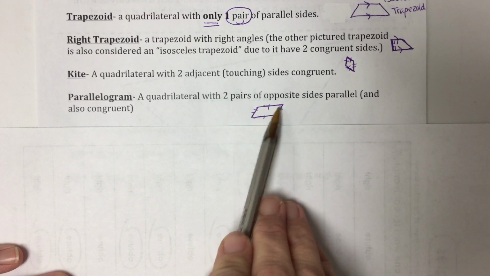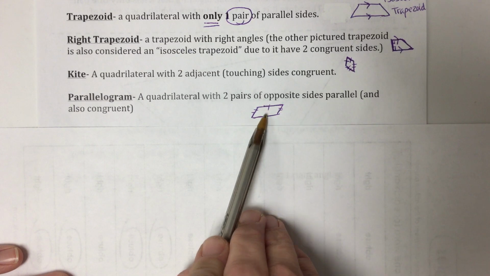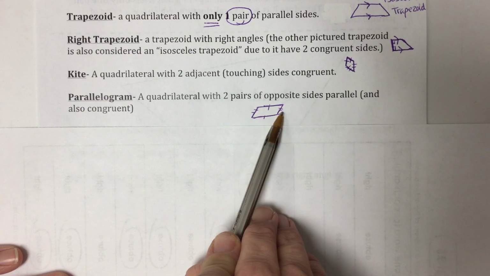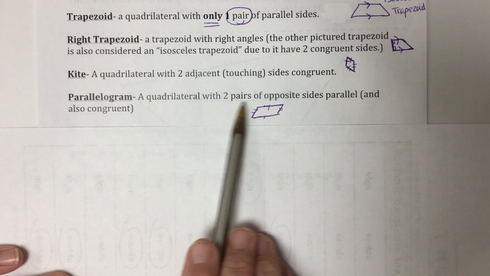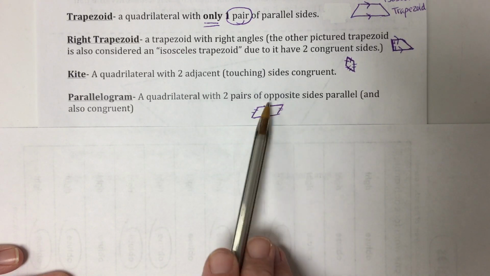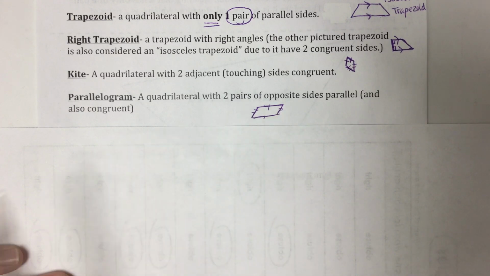It has 2 acute and 2 obtuse. But this side and this side are congruent. Opposite sides are congruent. This side and this side are congruent. A quadrilateral with 2 pair of opposite sides parallel. This is 1 pair of parallel lines. This is 1 pair of parallel lines.